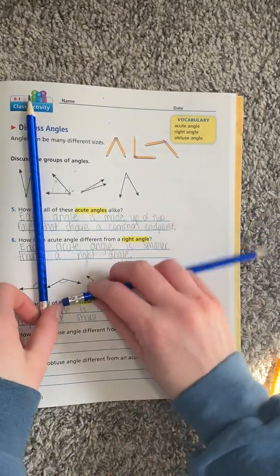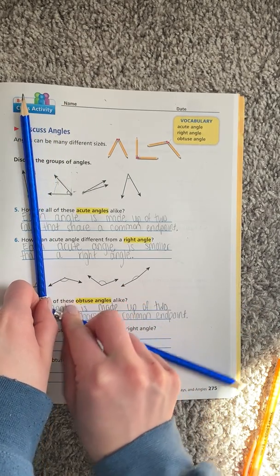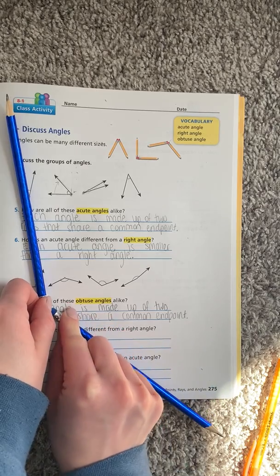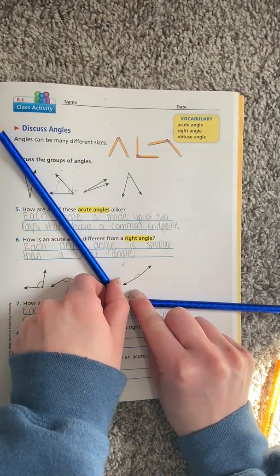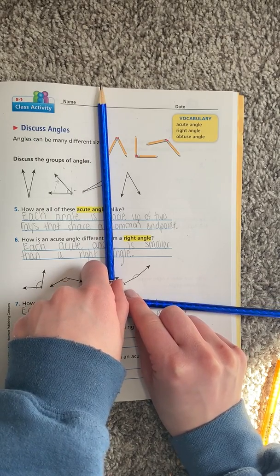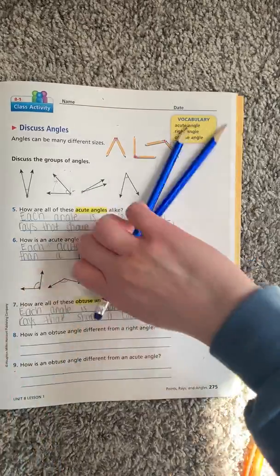So again, if we have a right angle, an obtuse angle is going to be larger than the right angle. So this could be an obtuse angle, or this, or you could do this. So it's just any angle that is larger than this right angle.